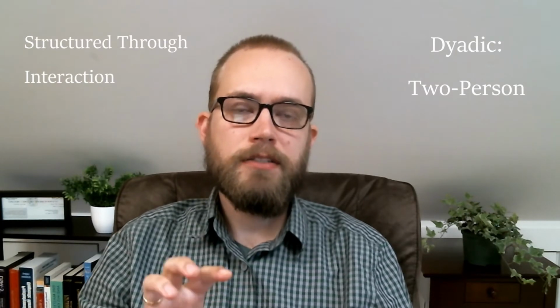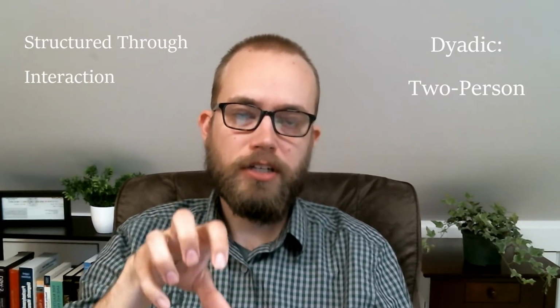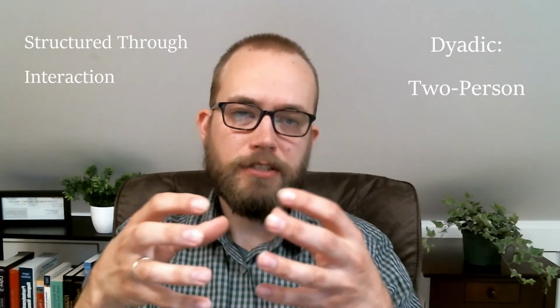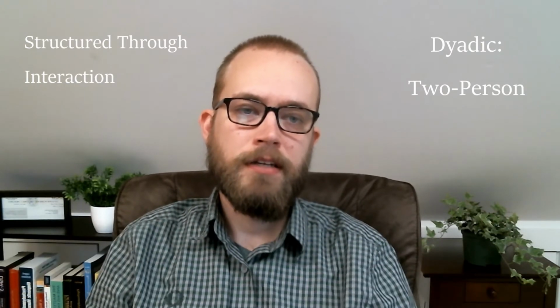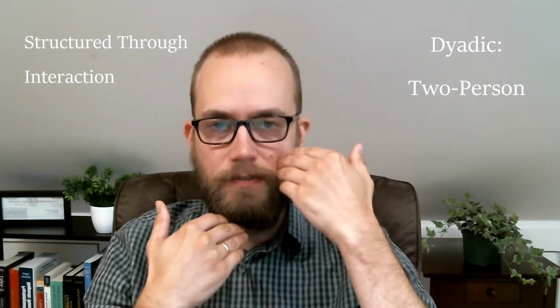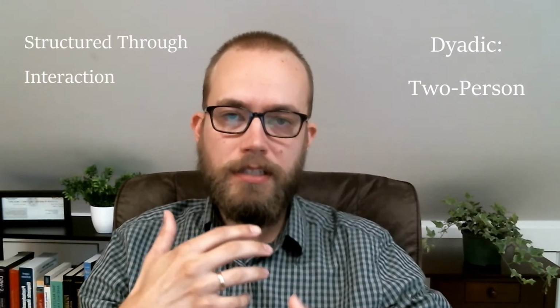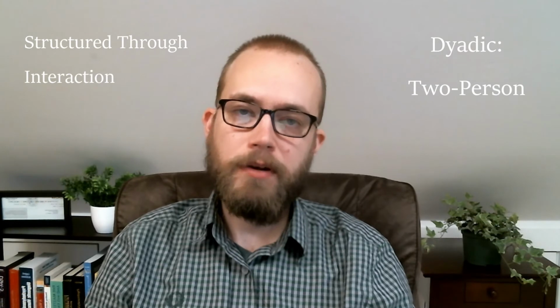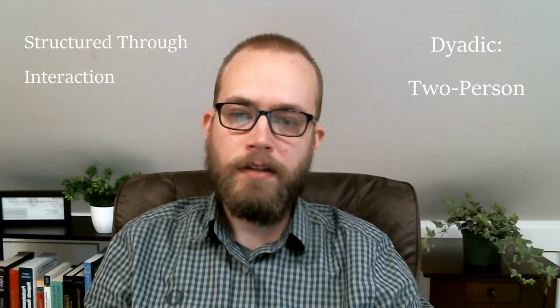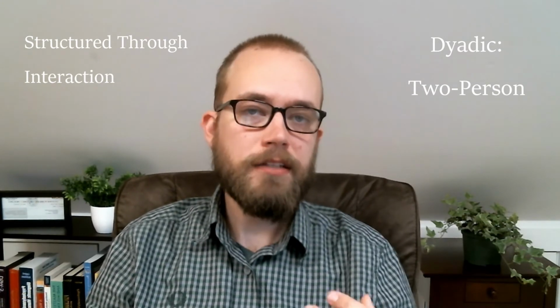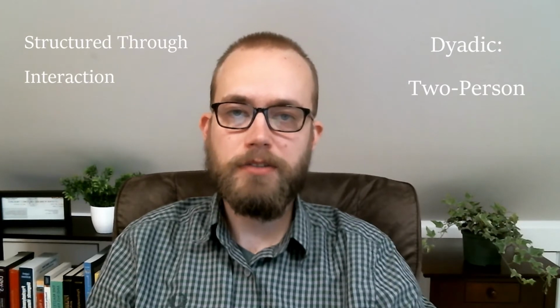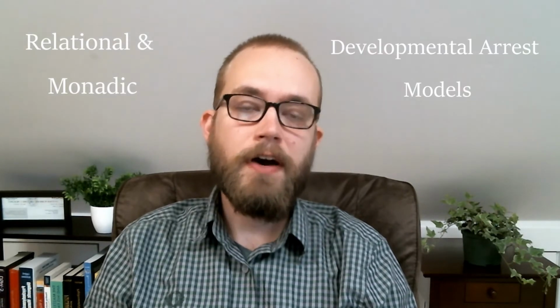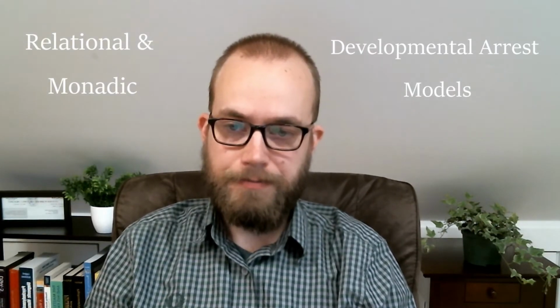That there isn't this preformed structure that is looking to be expressed and manifested, but actually that the very structure of the mind itself is heavily influenced by how the environment responds to us and comes to constitute our very psychological structure. So Mitchell terms more monadic relational models as developmental arrest models.